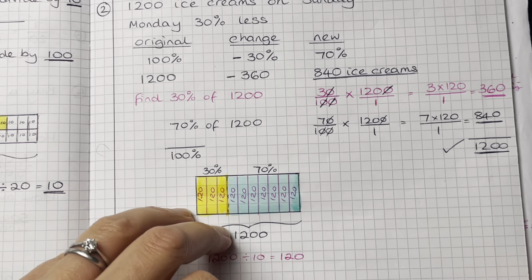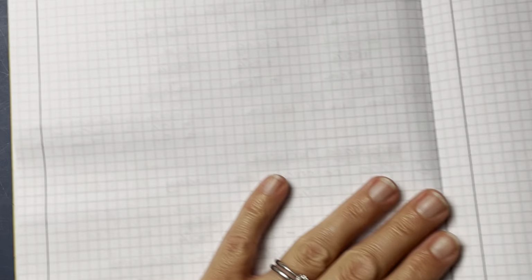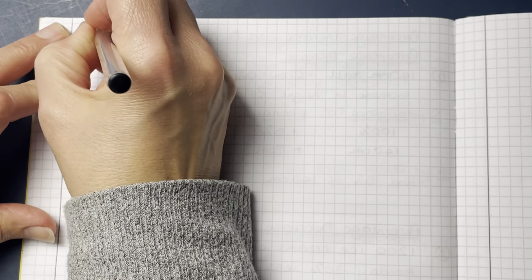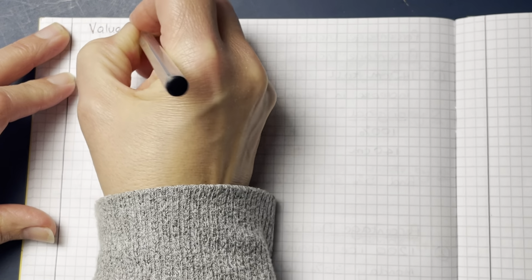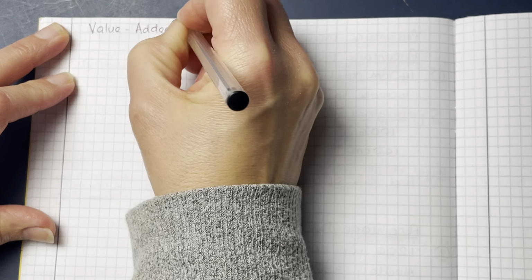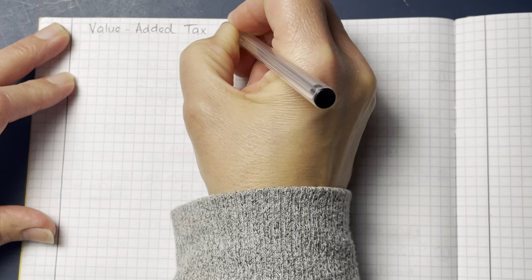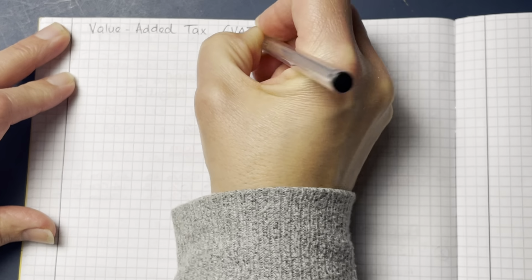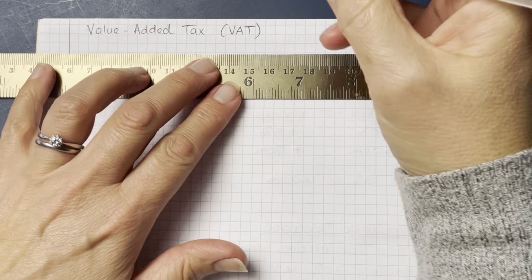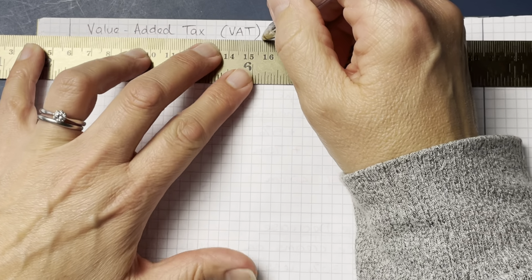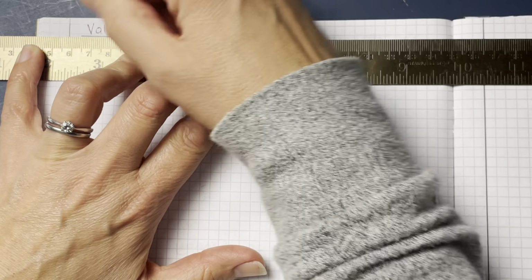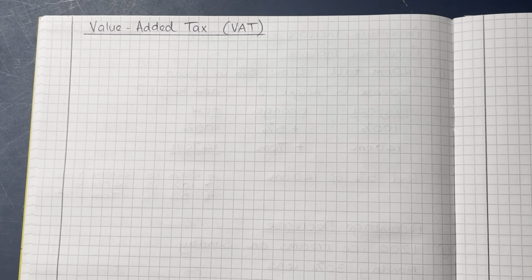Right, we're just going to quickly look at VAT. So, just whilst we're writing down the heading, it's called value added tax. We tend to call it VAT or VAT for short. Now you'll find most things that you buy in the shops already have the VAT added.